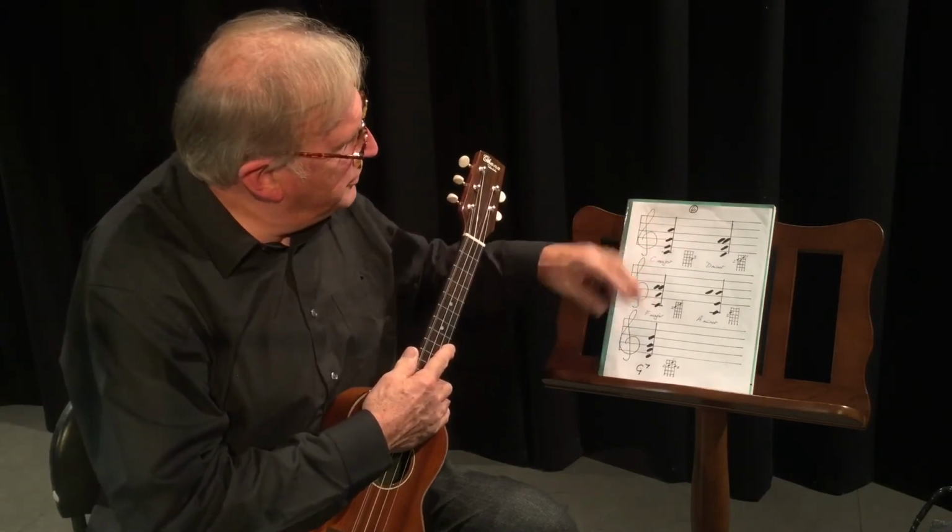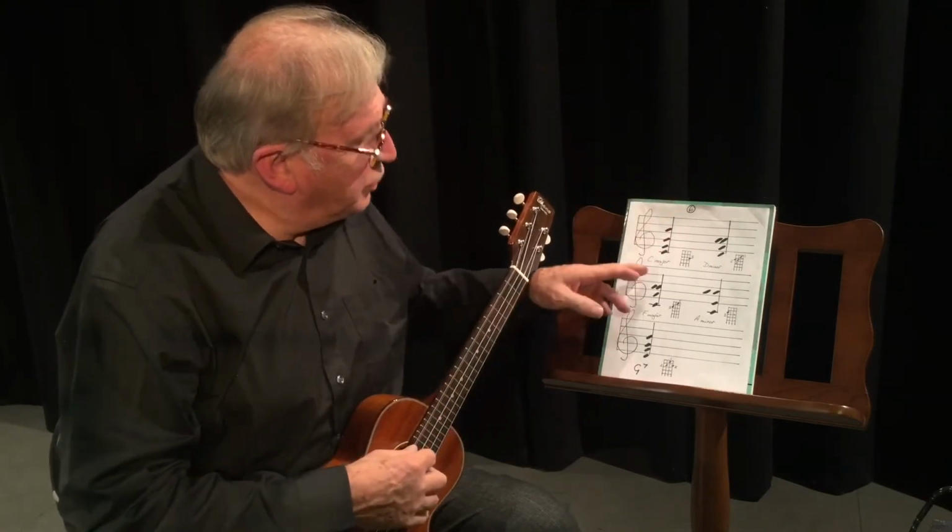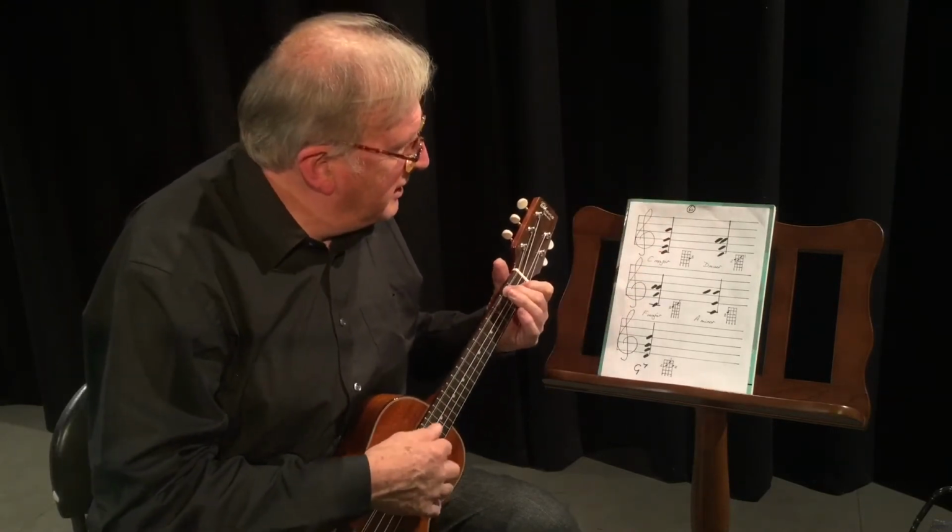So all the notes that you're playing, that's what they look like in standard notation. The chord of F is played.